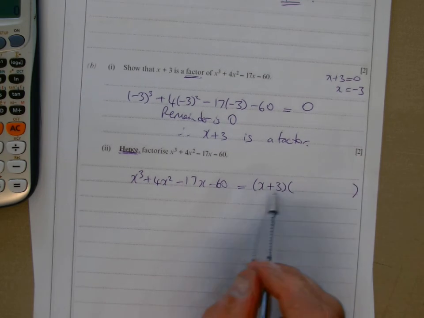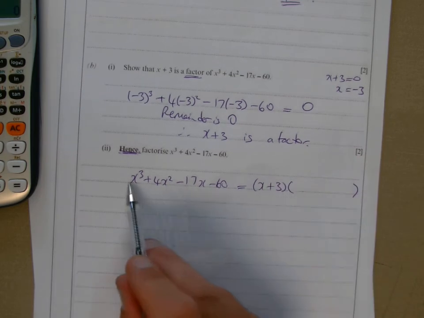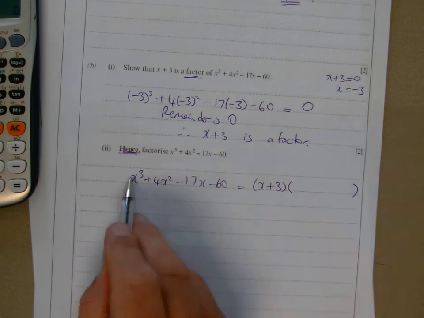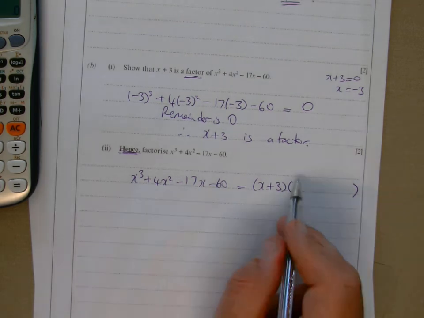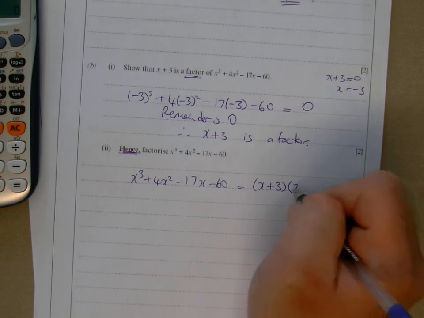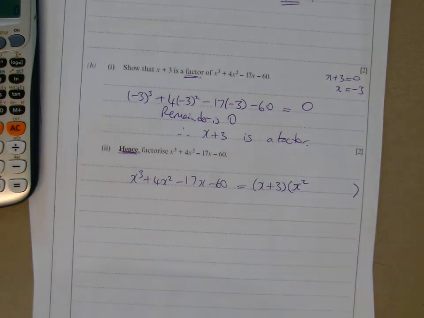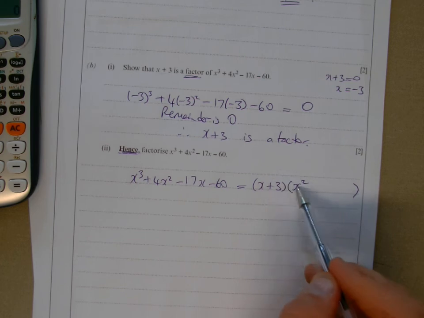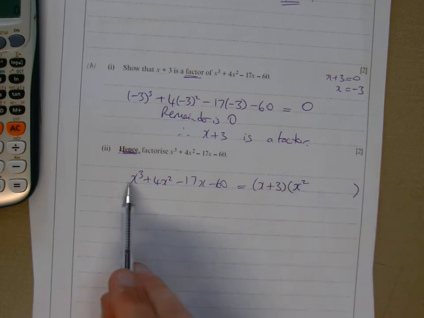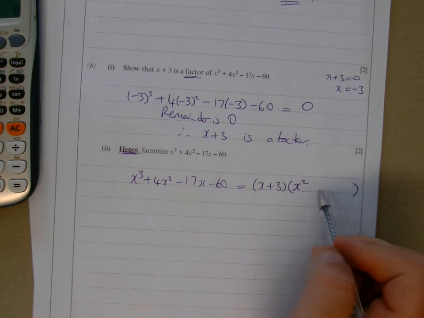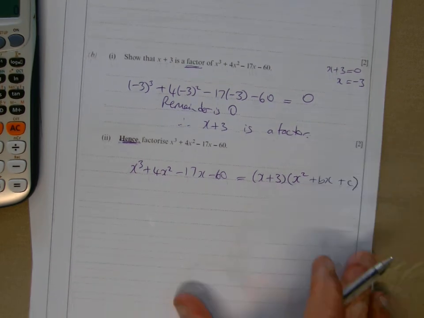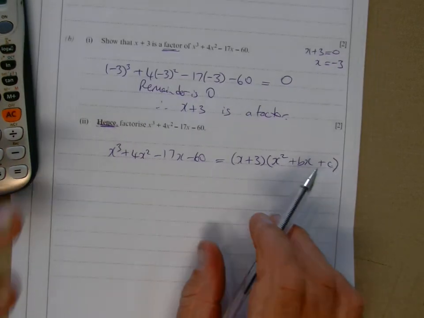Now, what's good is that whatever's in front of that x cubed will be what's in front of the x squared there. Because there's a 1 in front of that x cubed, there's going to be a 1 in front of that x squared. So I can just put it as x squared. If you multiply this out, x times x squared will give you the x cubed here. And then we've got something x plus a constant, so plus bx plus c. Now the idea is to work out what b and c are.